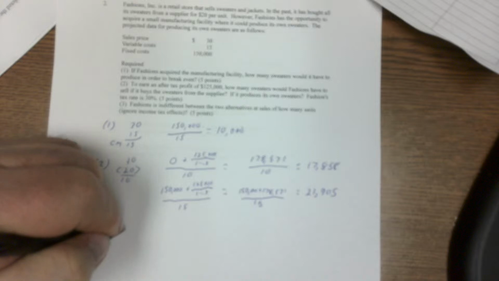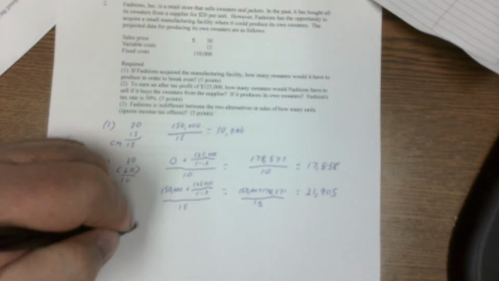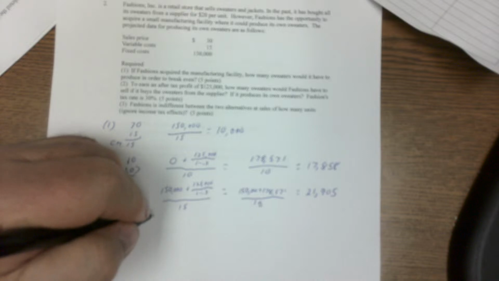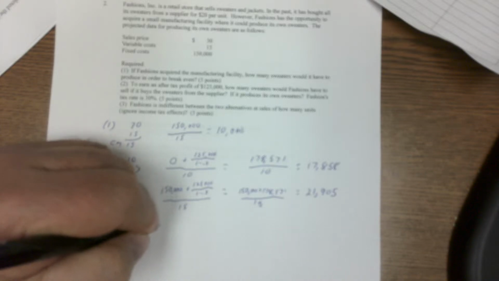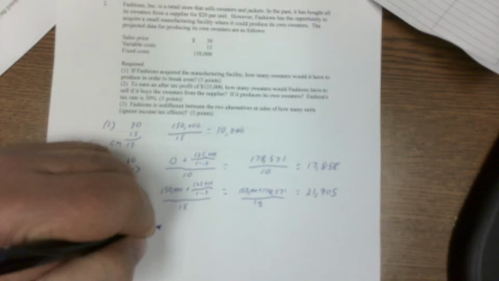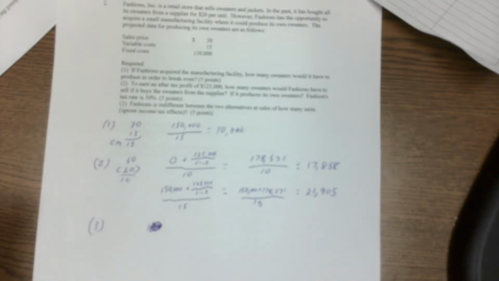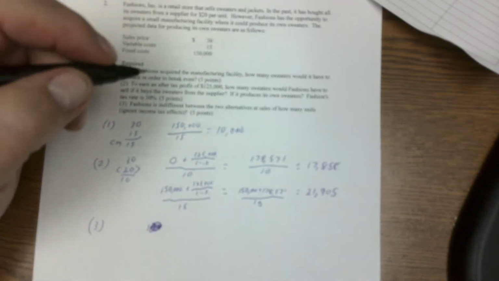So 3 is going to be, let's see, 178. No, that's not right. Where are they going to be indifferent?